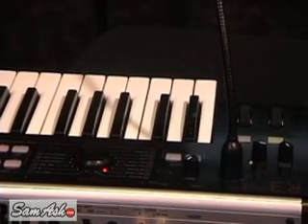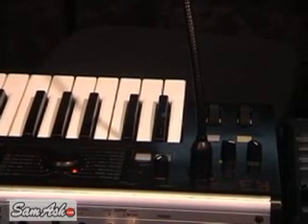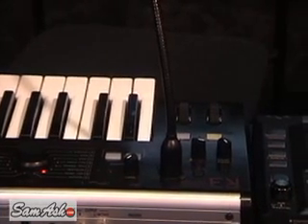There are 30 effect algorithms to choose from in the R3, which I can run 5 at a time. One of my favorites is the grain shifter, so I'm going to gradually apply this grain shifter to some analog drums. You hear just how evil and nasty it gets those drums to sound. I can also use the grain shifter on the audio input.